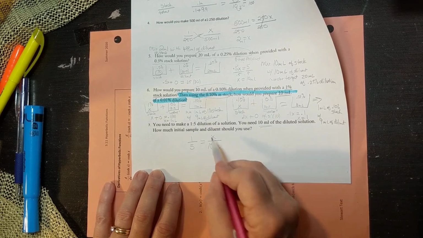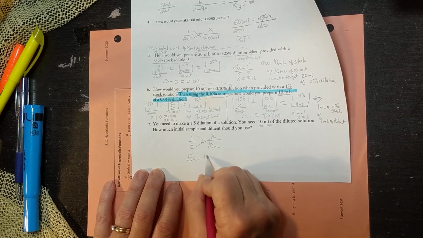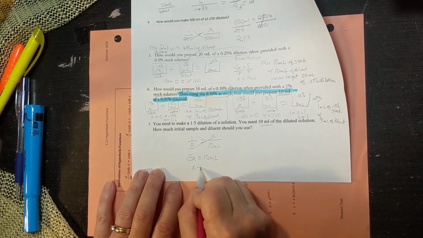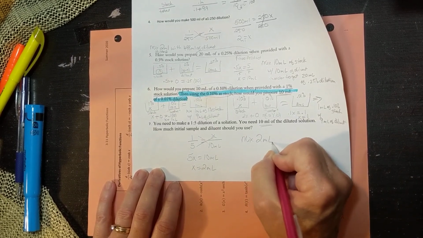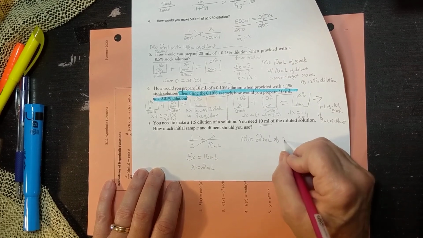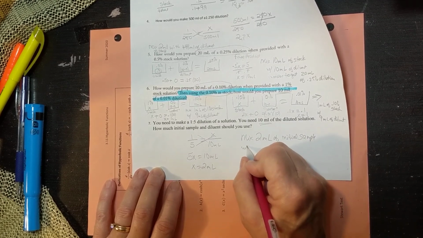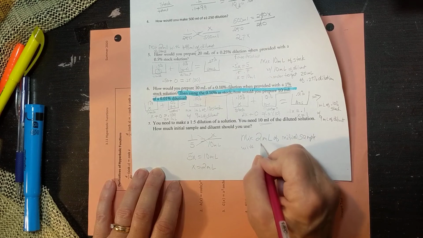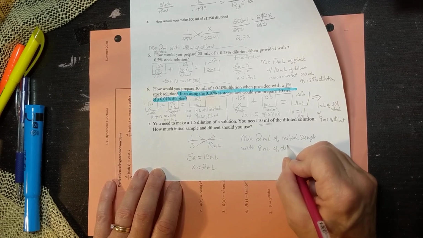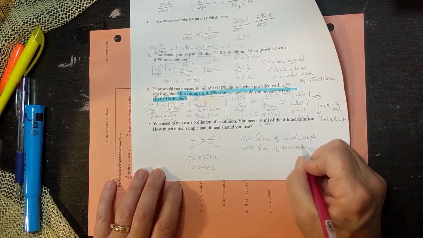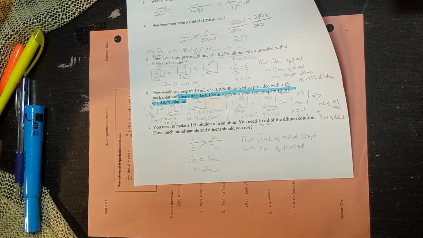This is a simple problem. This is what we don't know, the initial sample. You can cross multiply here. 5x is 10 milliliters. Divide by 5, we'll get x is 2 milliliters. So we need to mix 2 milliliters of the initial sample with 10 minus 2, or 8 milliliters of the diluent, or water, however you think of that. Okay, so that's some proportion and some dilution factors.